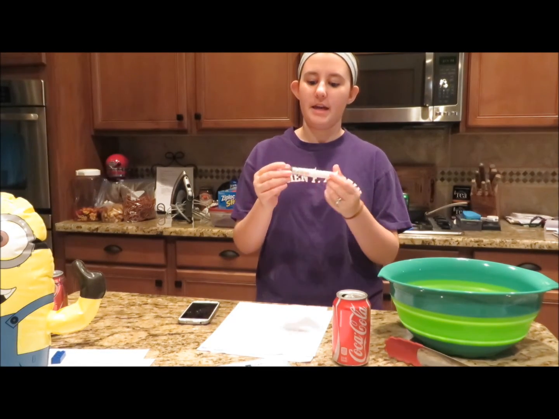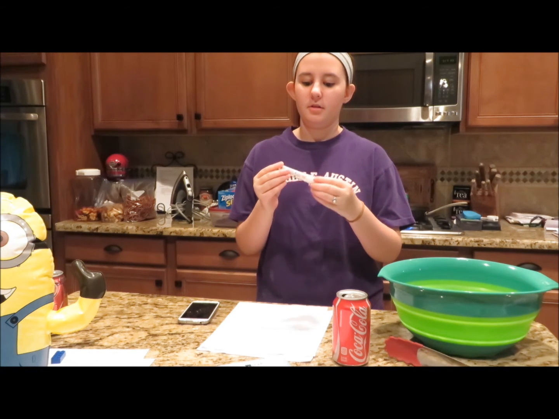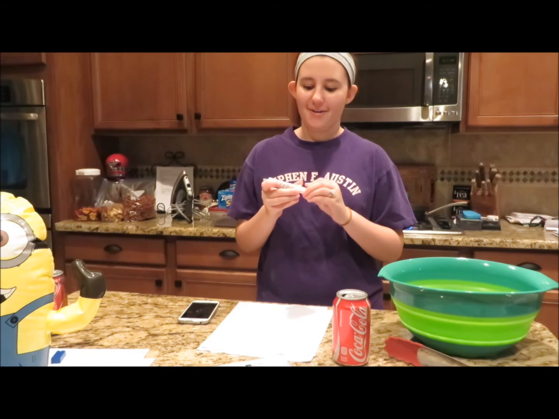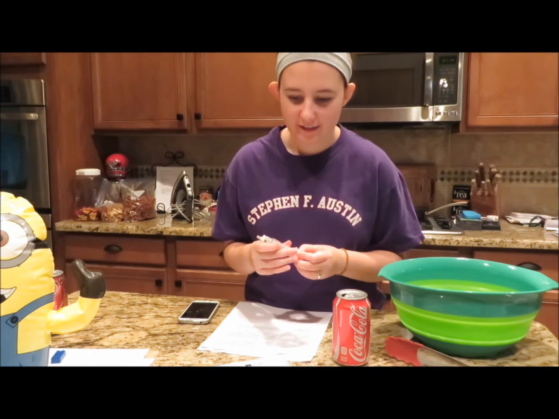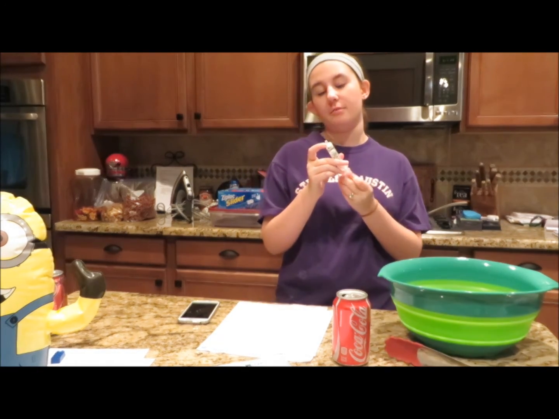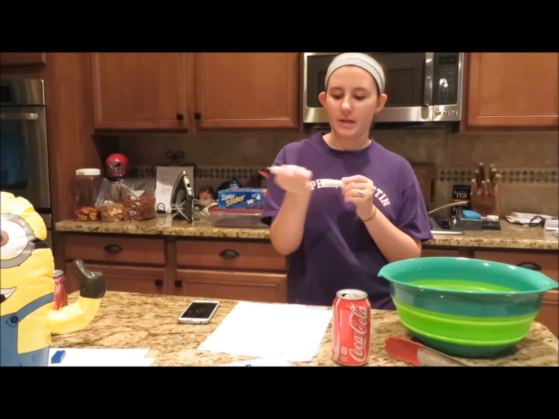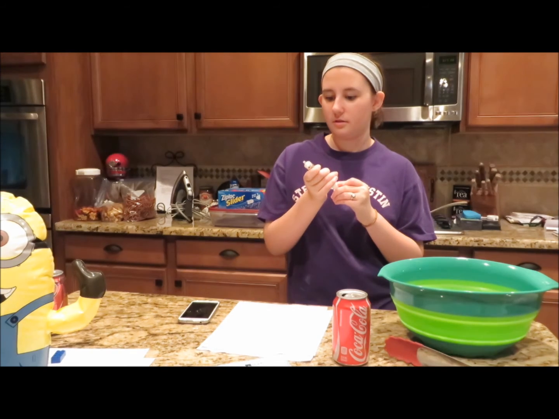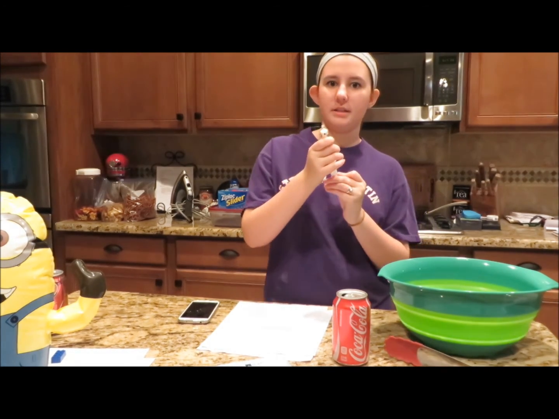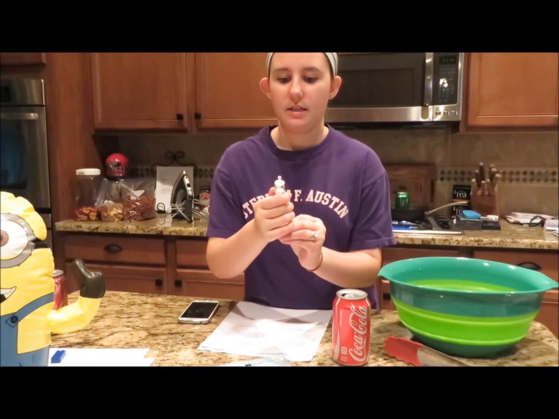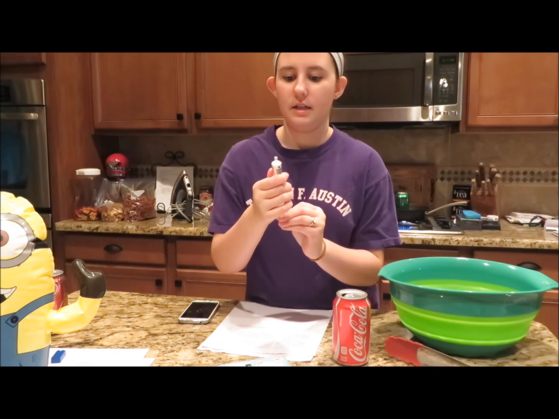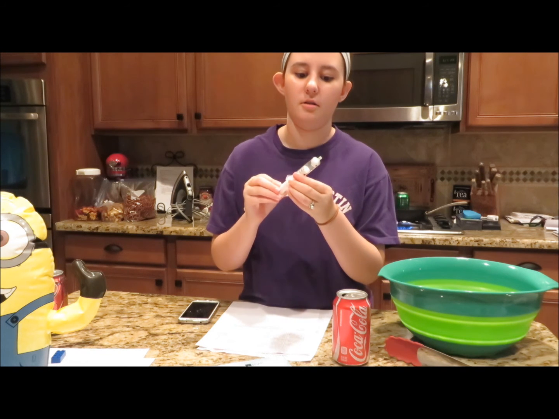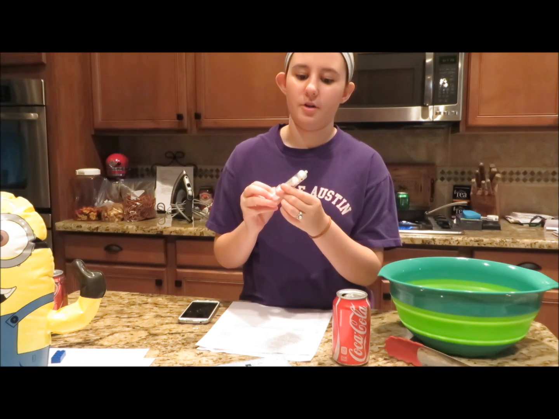We have an ordinary syringe, and we have a marshmallow inside of it. As you can see, it is shrinking the marshmallow when I put it further in.